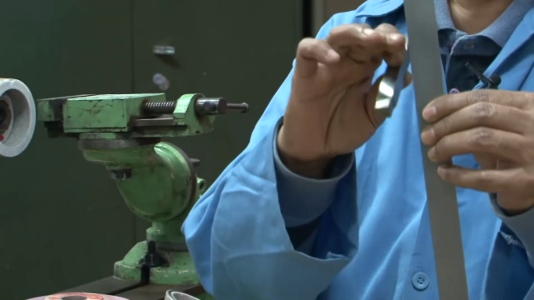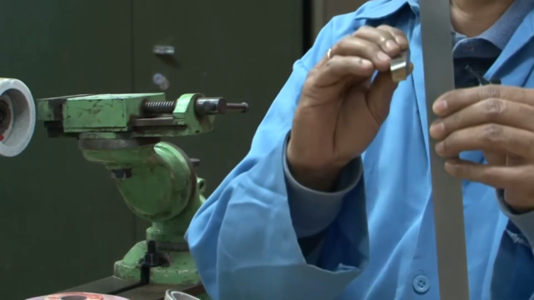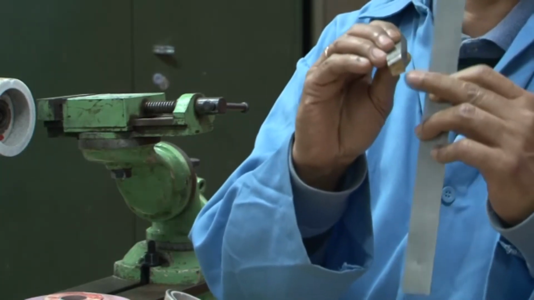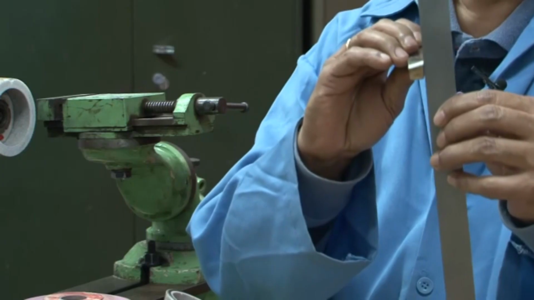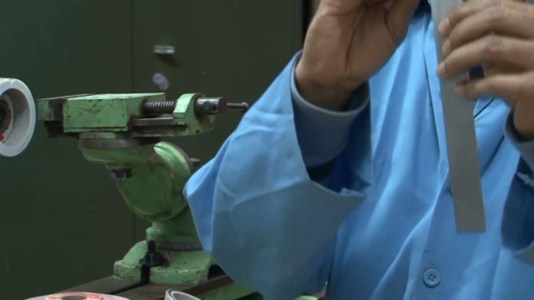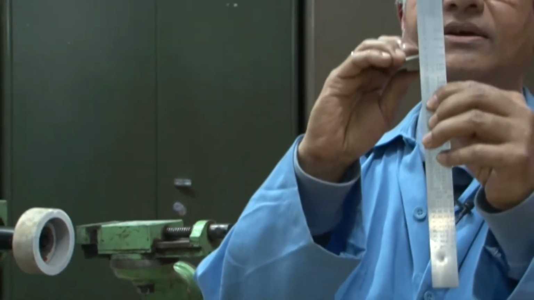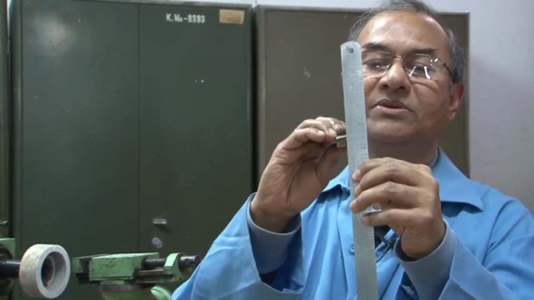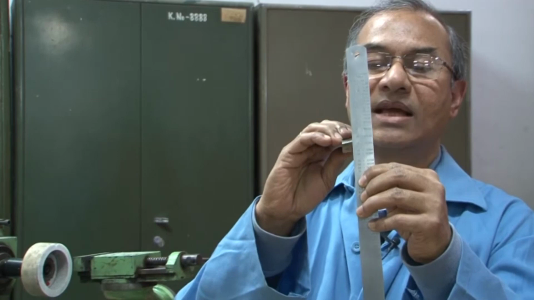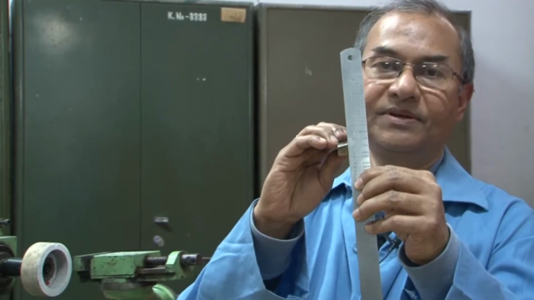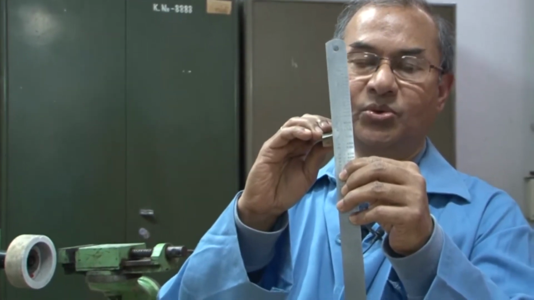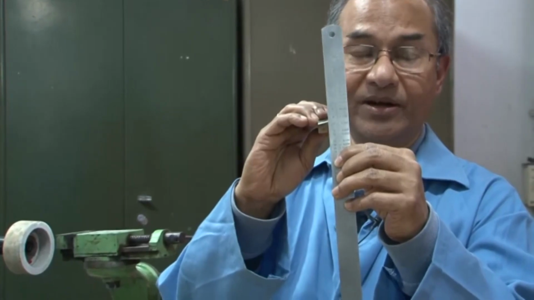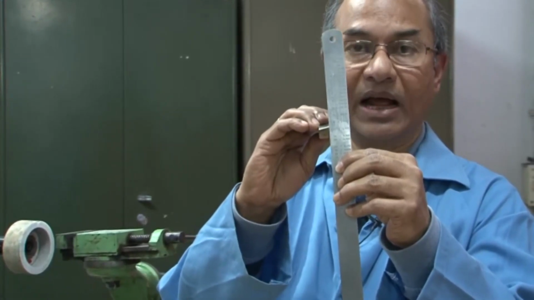So, this angle between this edge and this surface, which is the rake surface, will be the side rake angle. You can focus here and see that there is a certain angle between the edge of the tool and the rake face, which is the side rake angle.